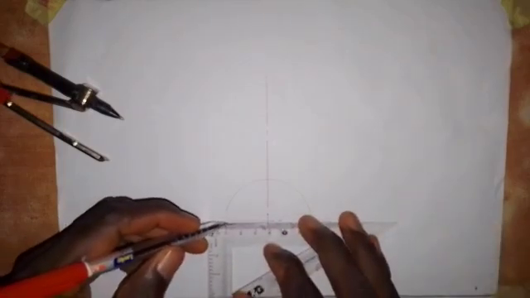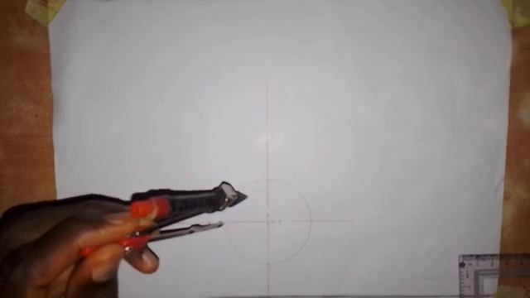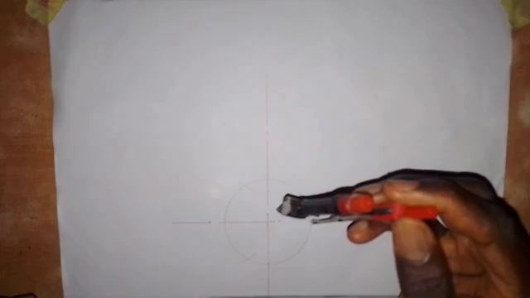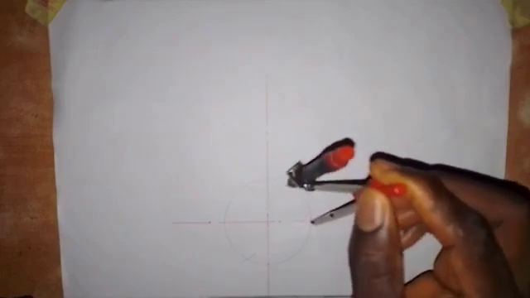I need to make sure this line touches. With that same 30 millimeters that we used to draw the circle, we put the compass at this point and make an arc up here and down here. Then we put it at this other point, make an arc here, and also make an arc down here.